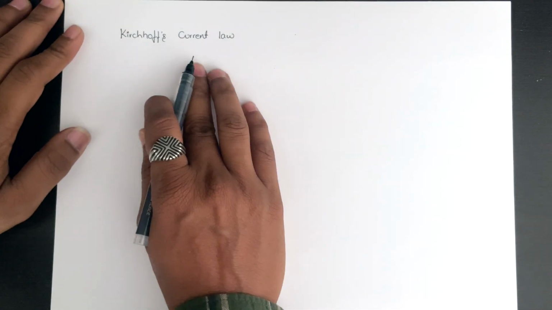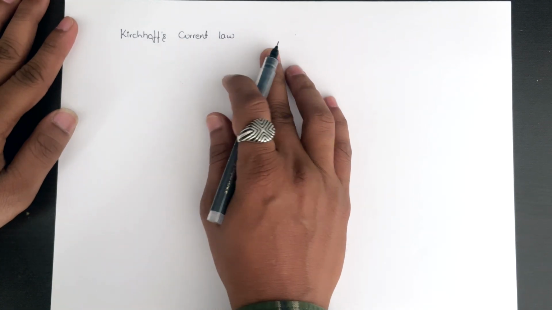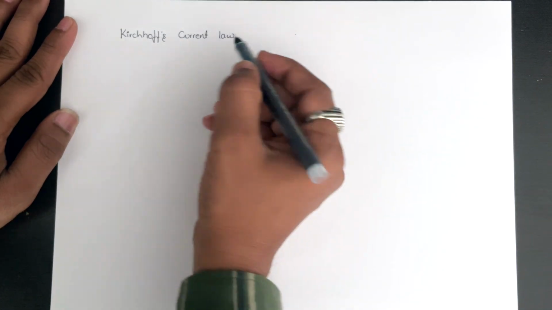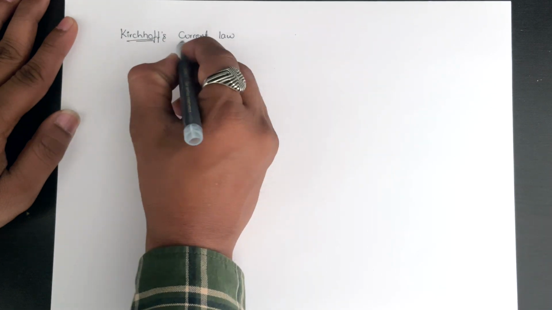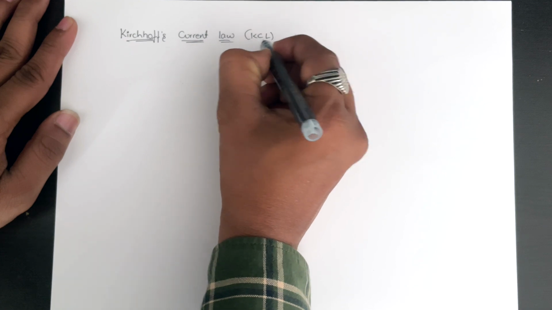Hello everyone. Today we are going to discuss Kirchhoff's current law and Kirchhoff's voltage law. Let us start with Kirchhoff's current law, or we also call it KCL.